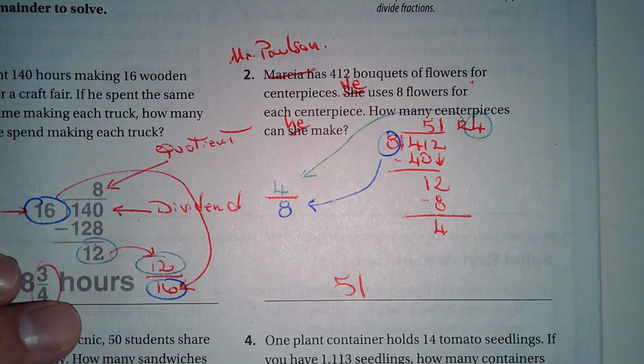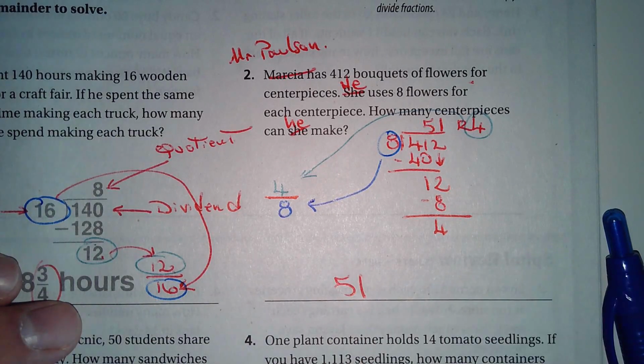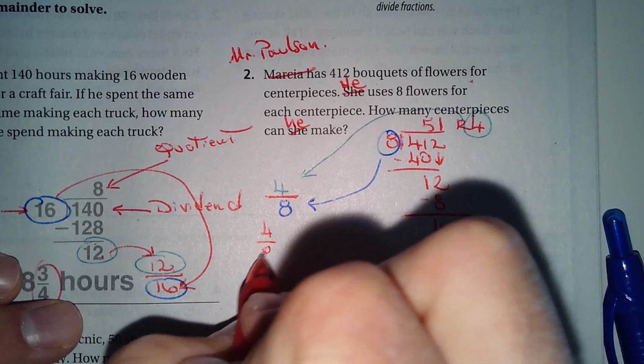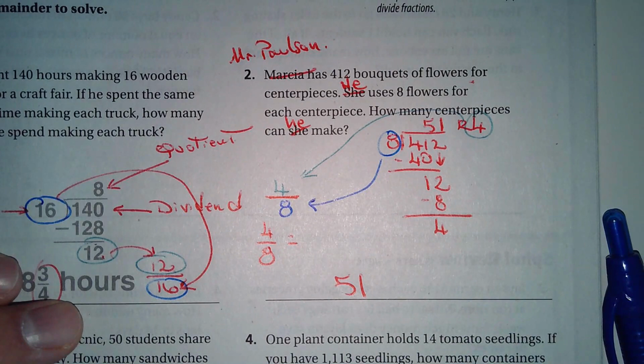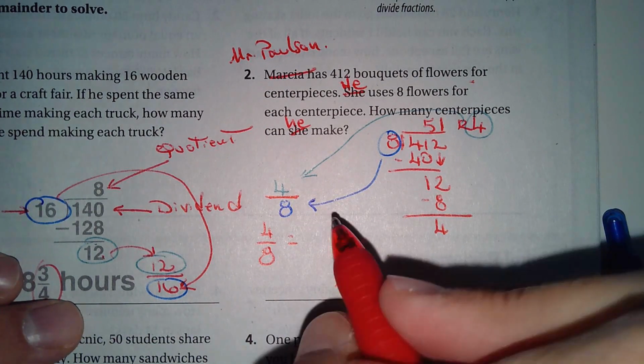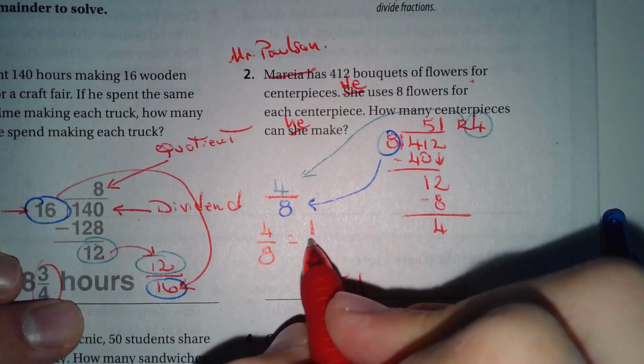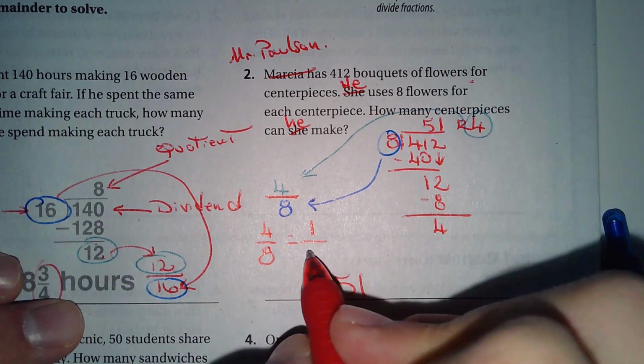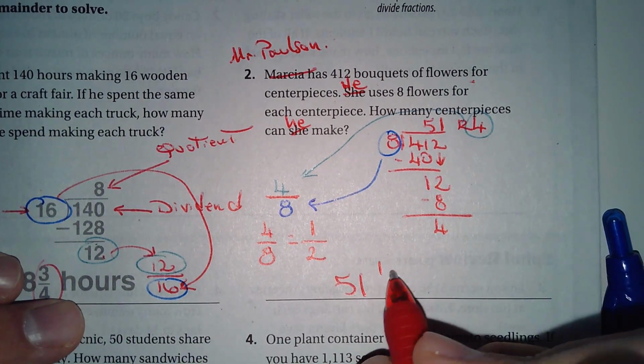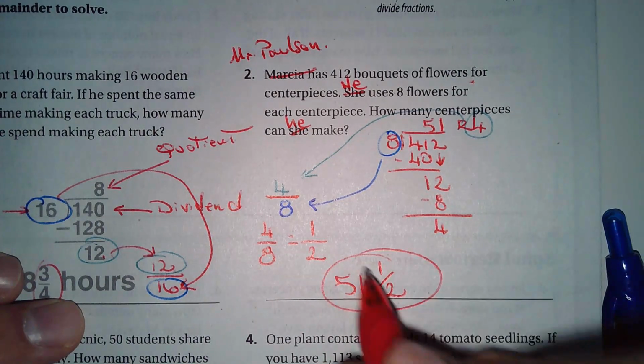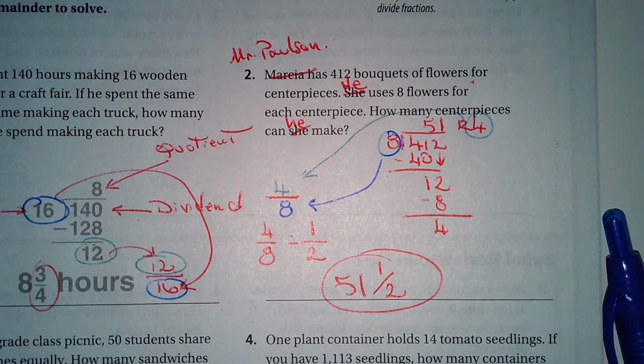So what does 4 over 8 reduce down to? What number will go into 4 and what number will go into 8? 4 goes into 4 how many times? 4 goes into 8 how many times? So it's 51 and 1/2. Okay?